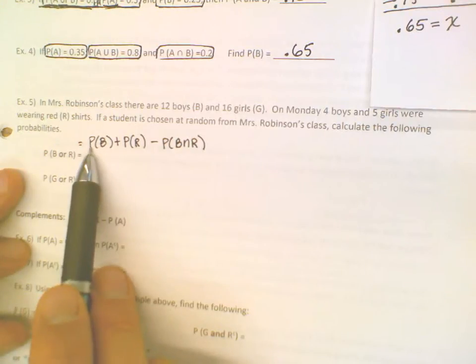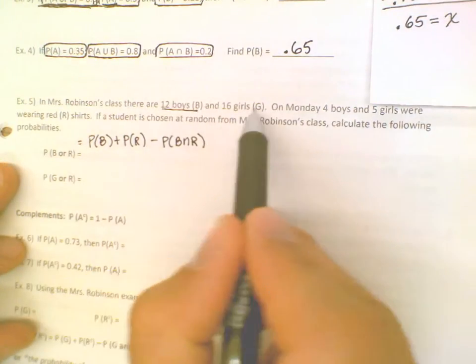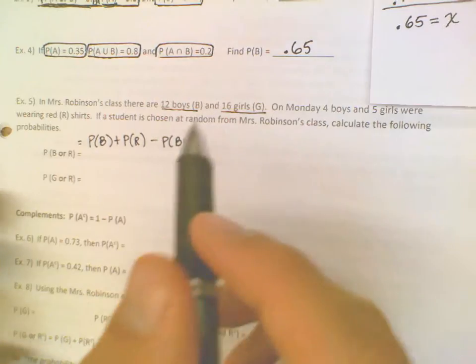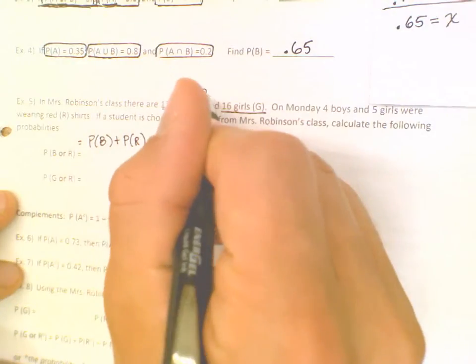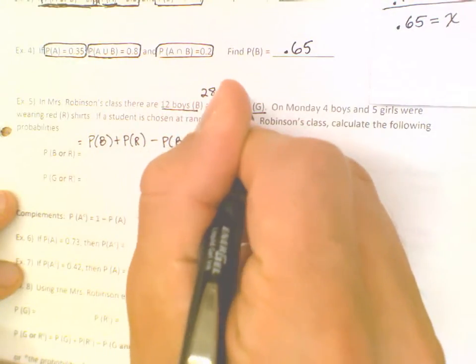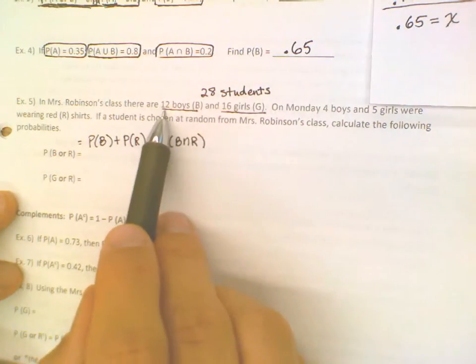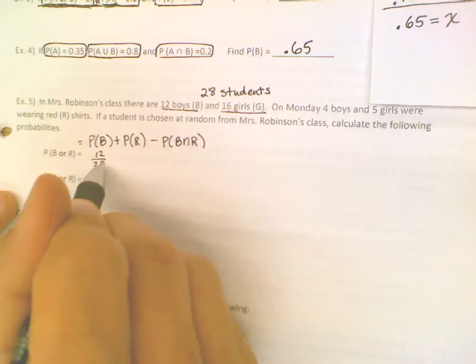Probability that you have a boy in this class. Well, there's 12 boys and 16 girls. So how many people total? 12 plus 16 is 28 people. So if you have 28 total students, what's the probability of picking a boy? 12 out of 28.